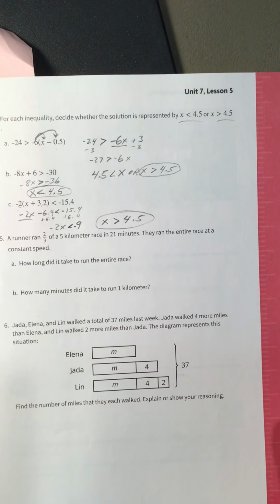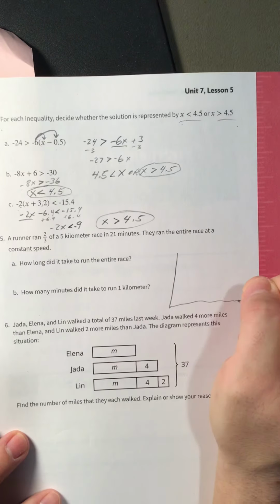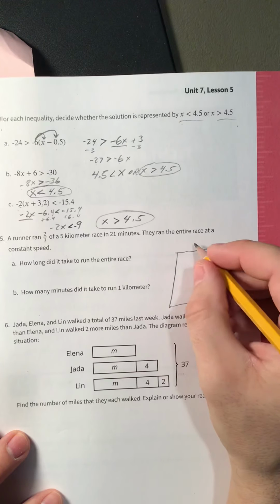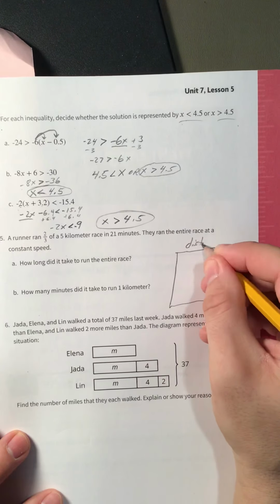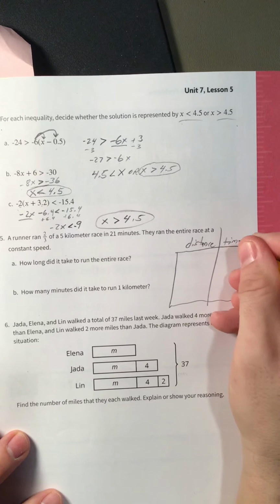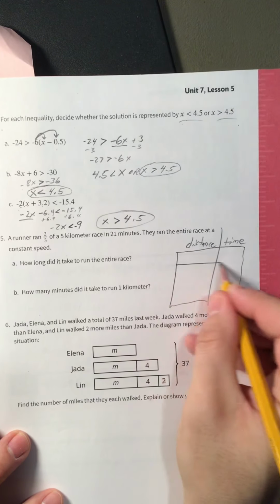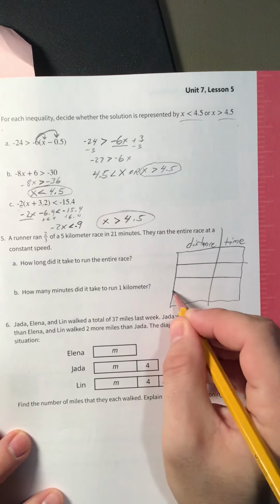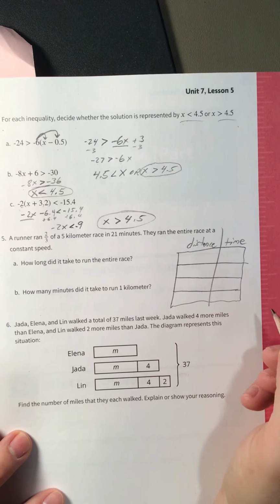Question 5. A runner ran 2/3 of a 5-kilometer race in 21 minutes. They ran the entire race at a constant speed. How long did it take to run the entire race? All right, so I'm going to make a little chart here to help me, a little visual. I'm going to put distance here, and let's go time over here.